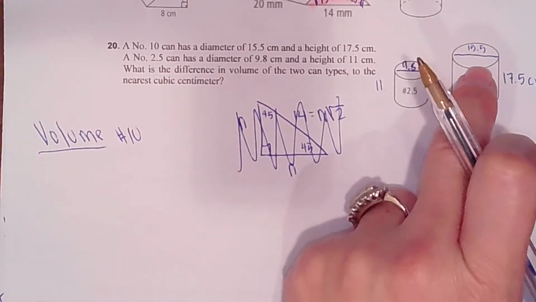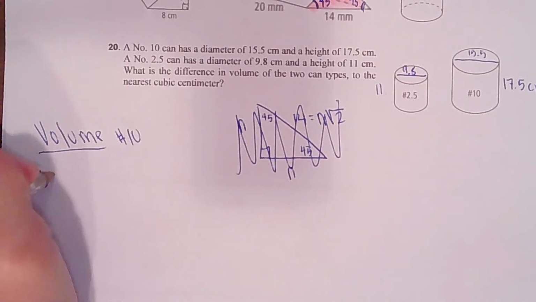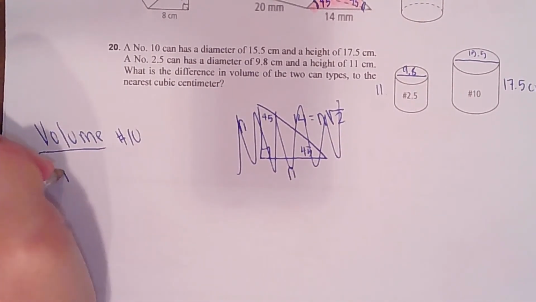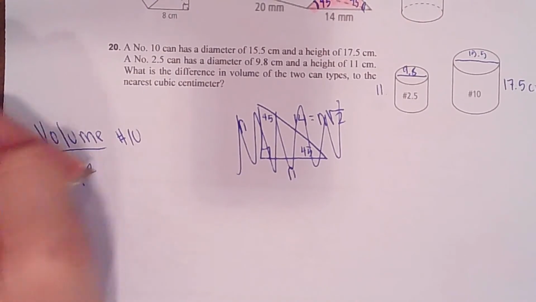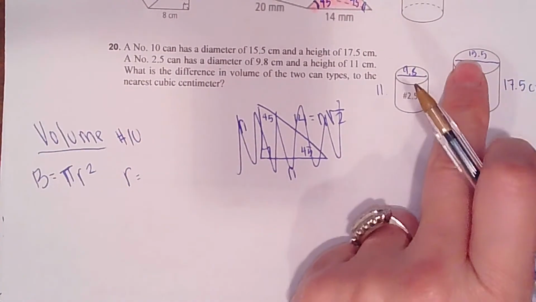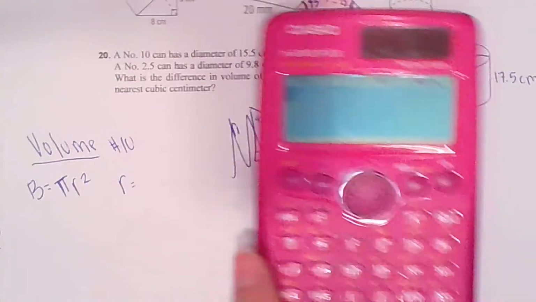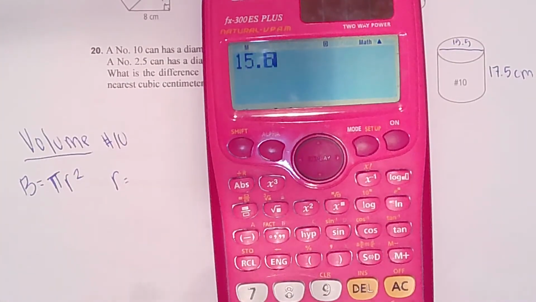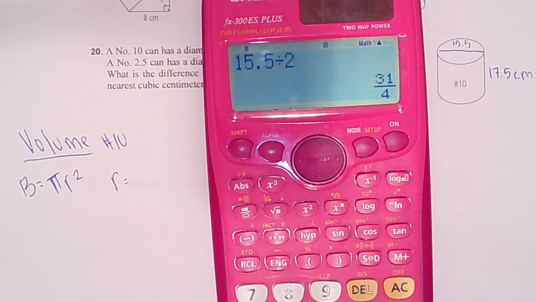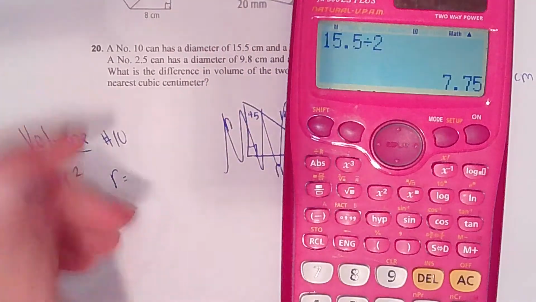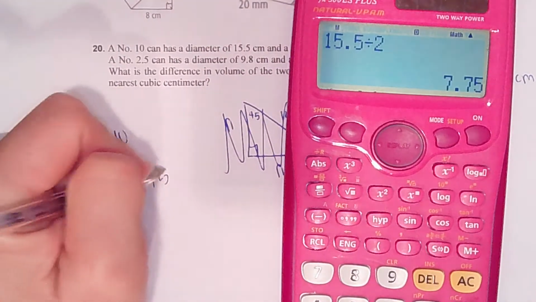And the first thing that we need to do is figure out what the radius is. So we're going to do big B equals pi r squared. Well, r, they gave us the diameter, so we're going to do 15.5 divided by 2, and we will end up with 7.75.